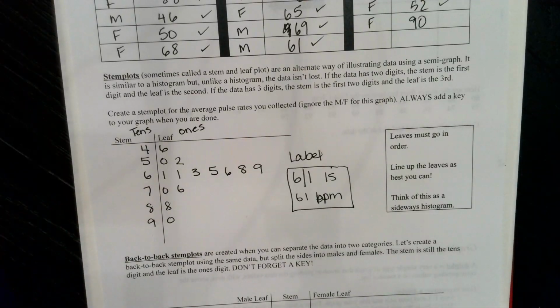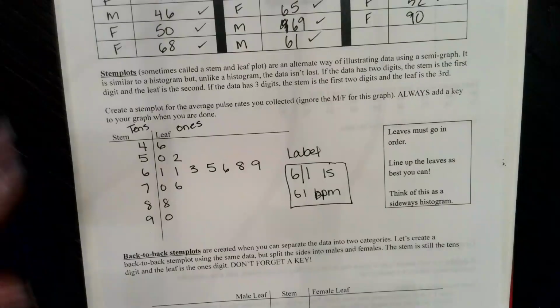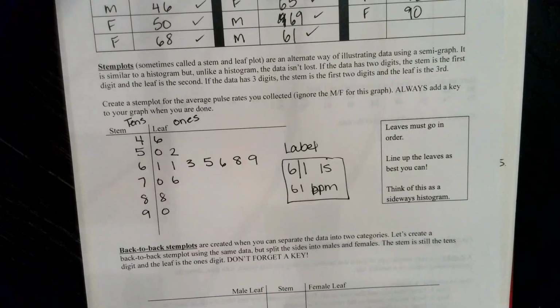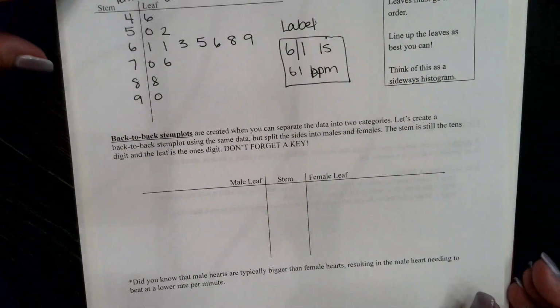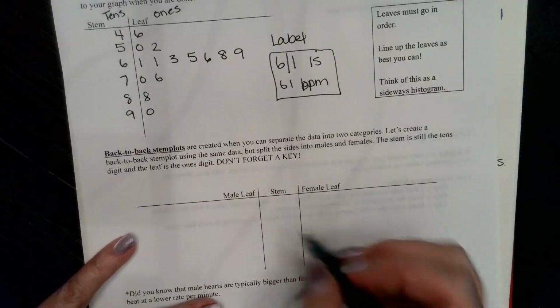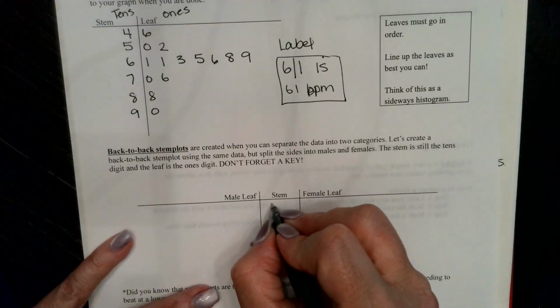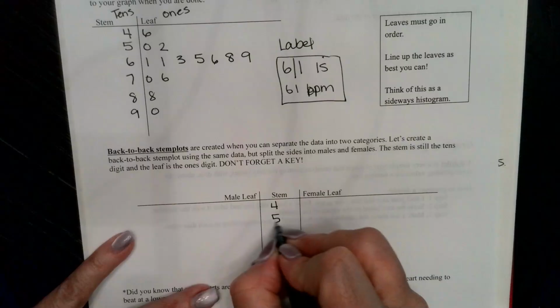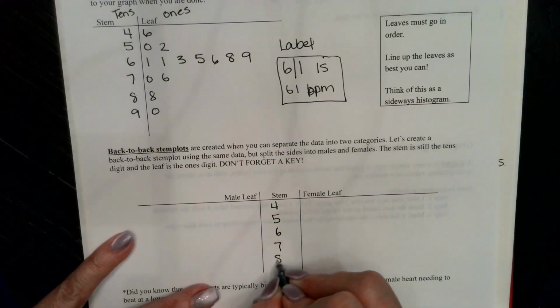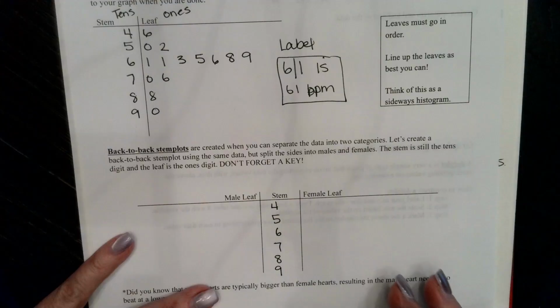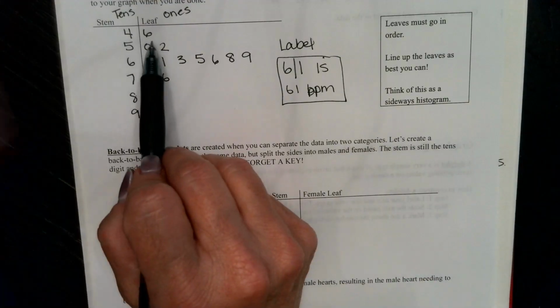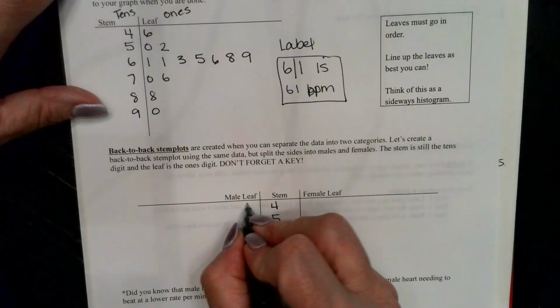Okay. Now, we can do a stem and leaf, and we can separate it out by guys and girls, okay? And that's what this bottom part is, separated out by guys and girls. So I'm going to put this in the middle here. So I'm going to have 4, 5, 6, 7, 8, 9, okay? And so my 46 was a guy, so I'm going to put my 6 over here.